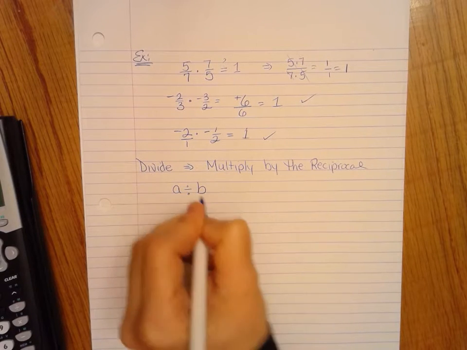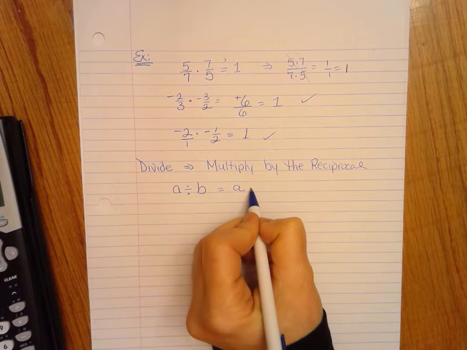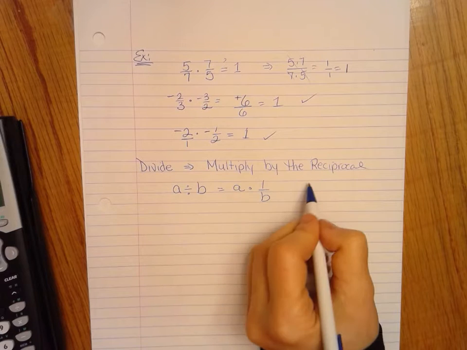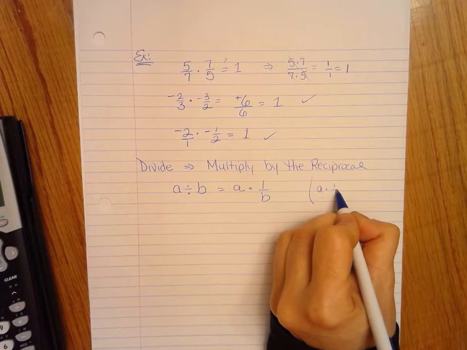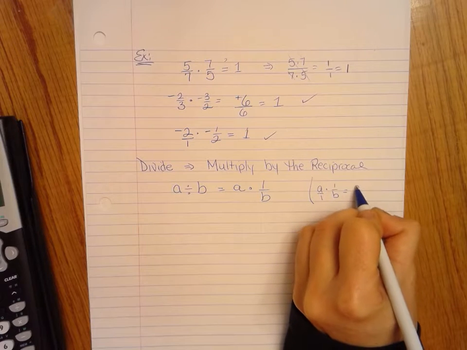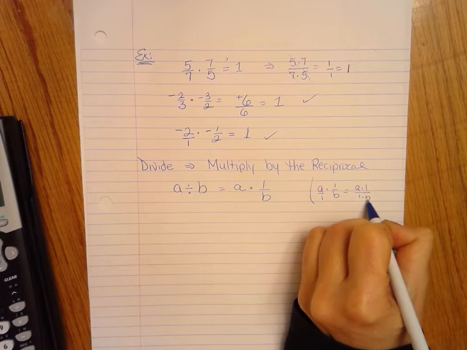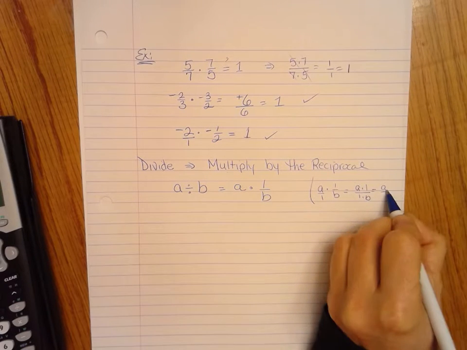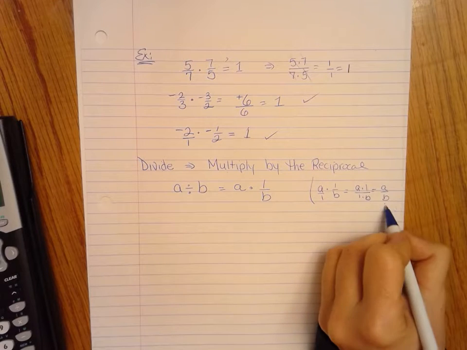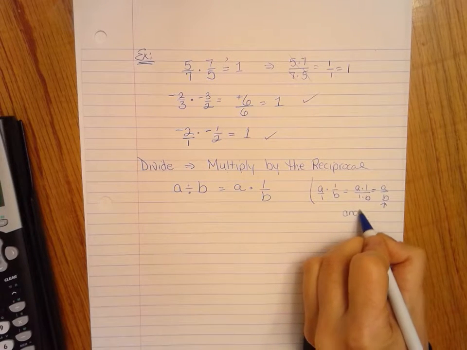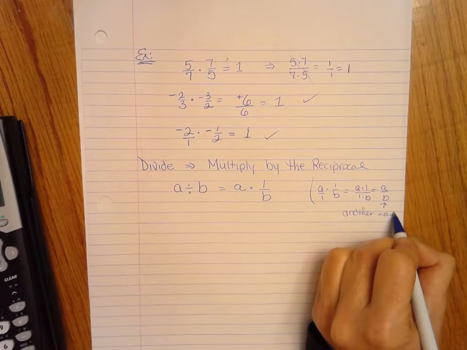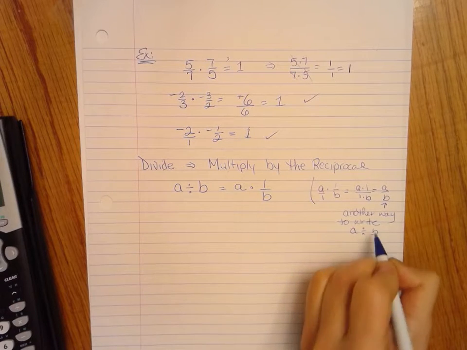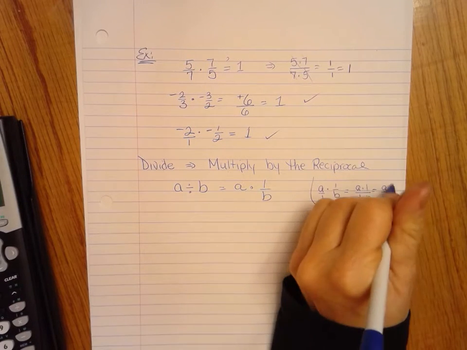A divided by B equals A times 1 over B. Now, if you continue this on, A times 1 over B is A over 1 times 1 over B. A times 1 is just A, and 1 times B is just B. And if you notice, that is another way to write A divided by B. So this is consistent.